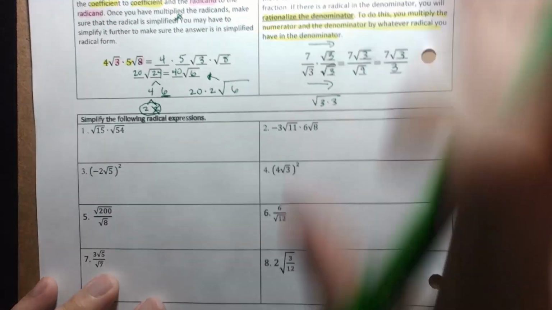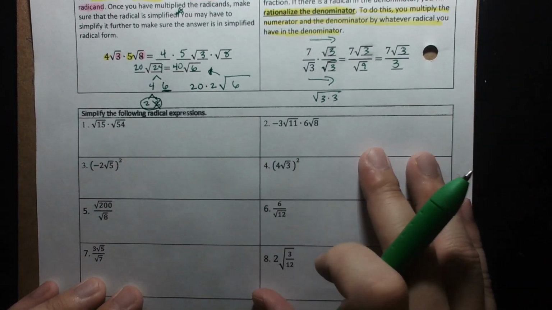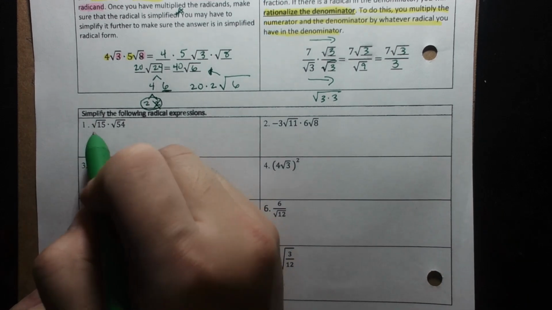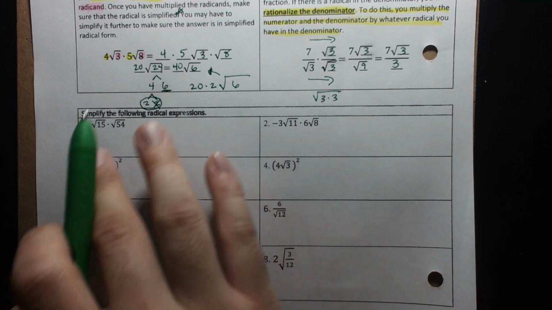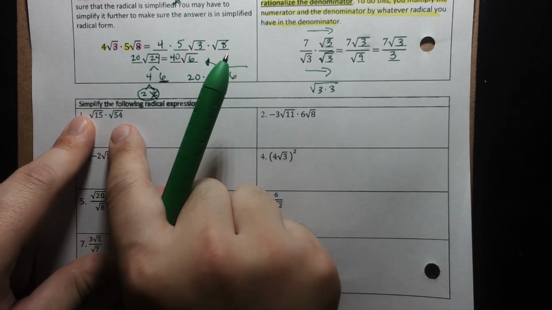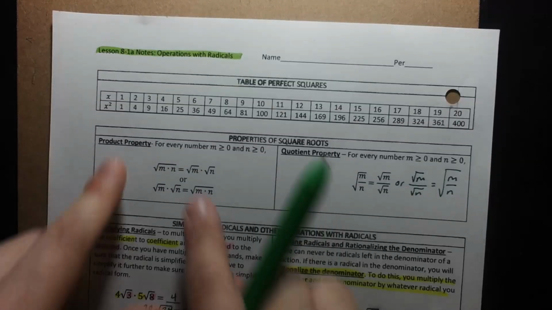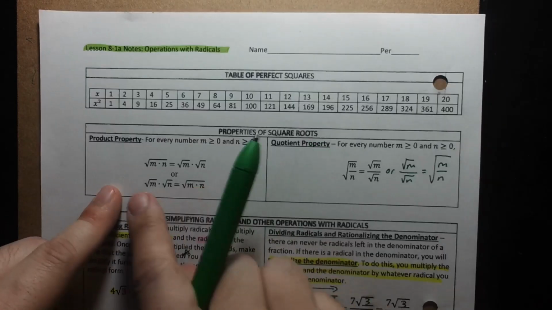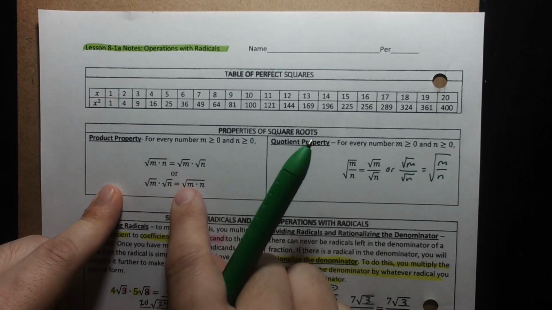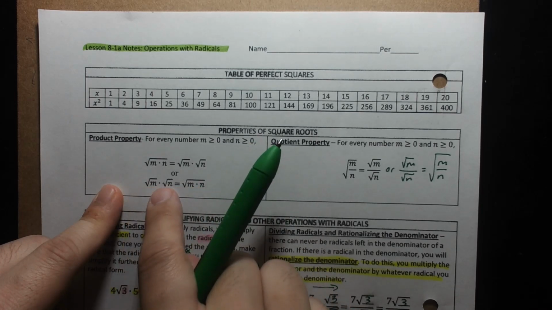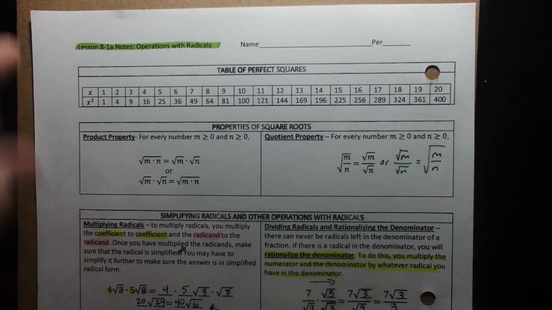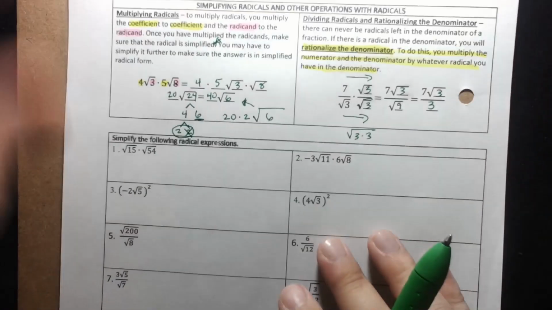So now we're going to get into the territory of examples. We have number 1. We have the square root of 15 times the square root of 54. So looking at this, I can use that product property, and it's in this form. I can rewrite it in that form here. So the square root of m times the square root of n, I can rewrite as the square root of m times n. So here we go.